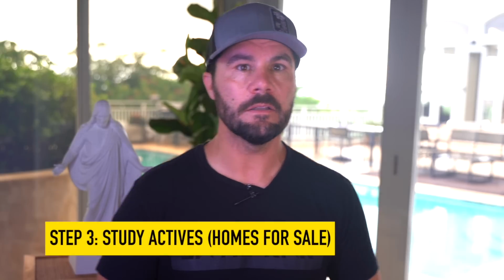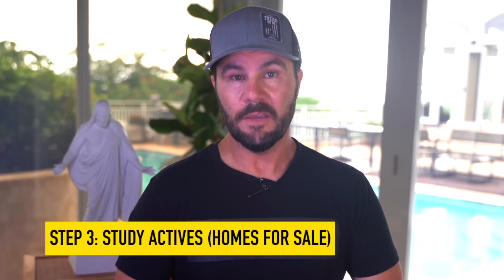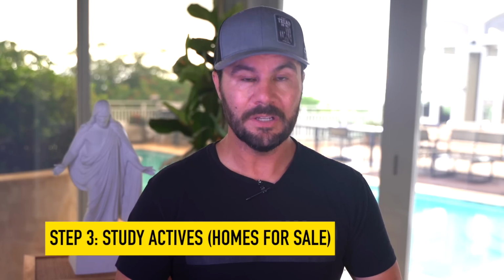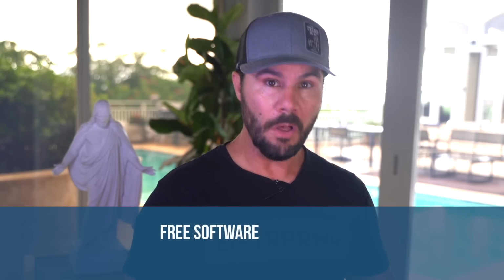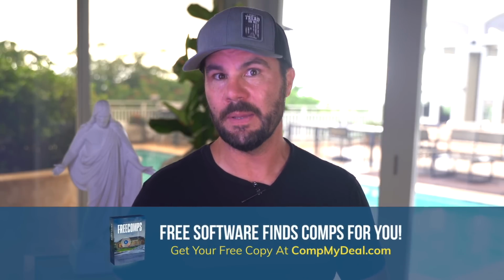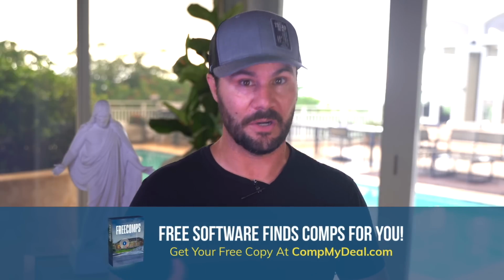Okay, step 3 is to take a look at the actives for sale to understand the current competition. If there are a lot of them, ask yourself, why are there so many homes for sale? Look at the days on market. How long have these actives been for sale? If there's a lot of homes for sale that have long days on market, that tells you the market is slow and homes aren't selling.